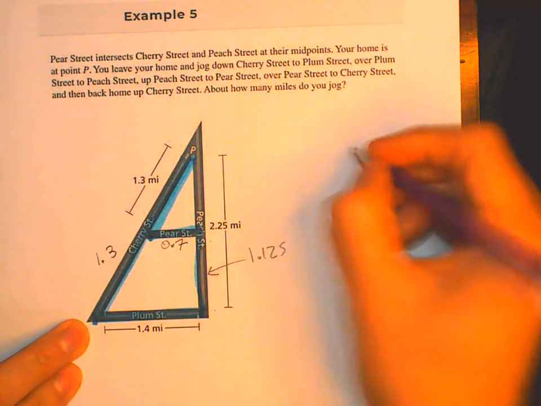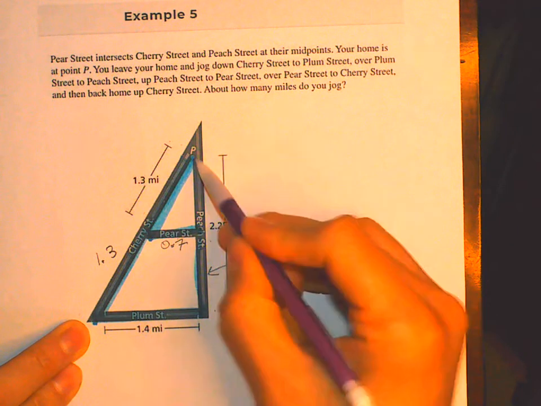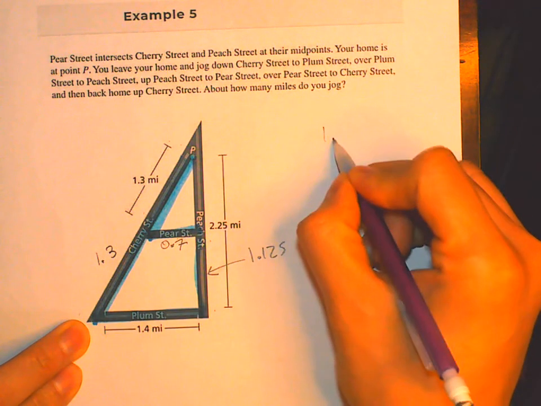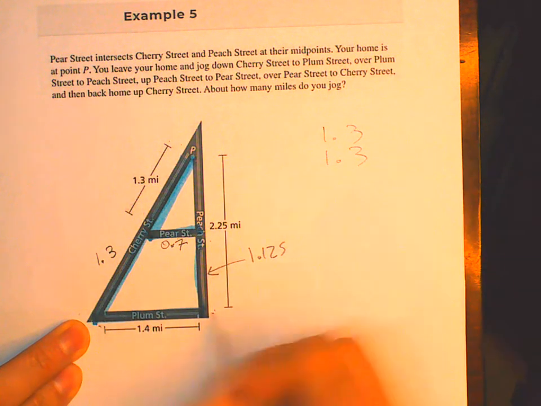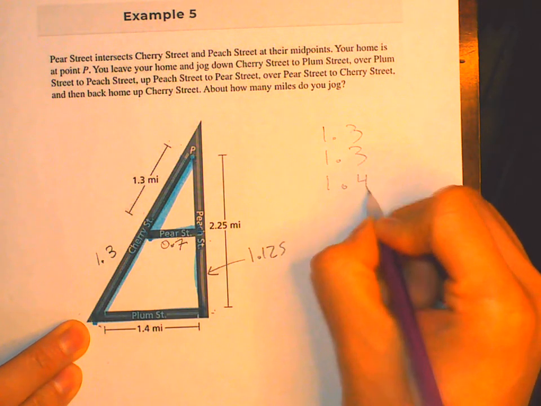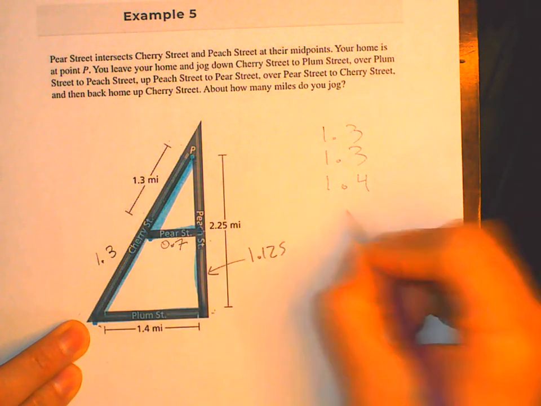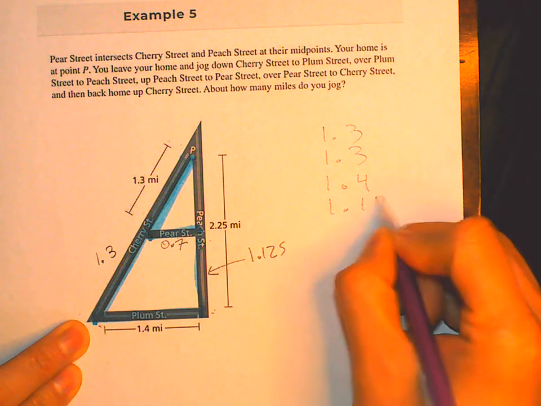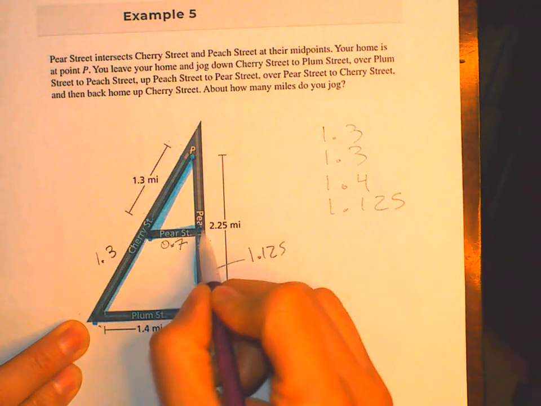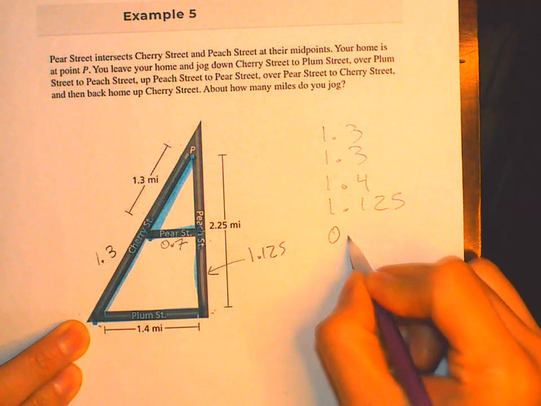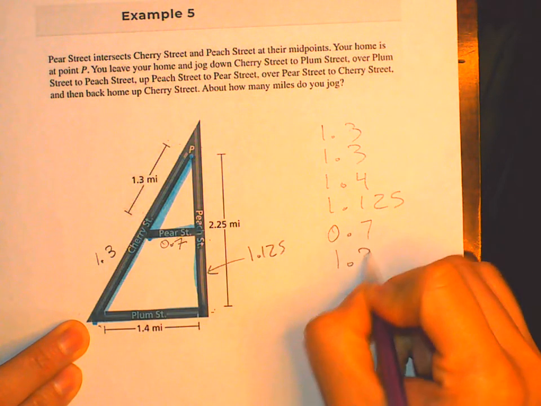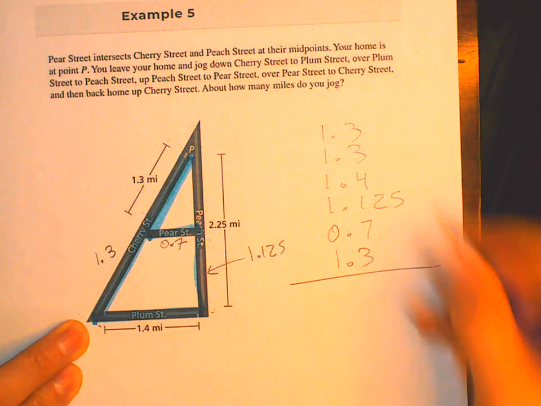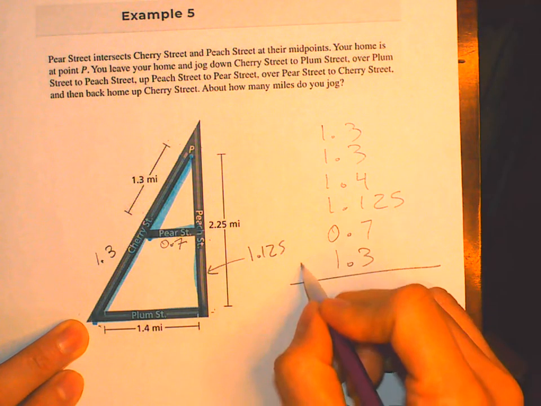Basically, we went from here to here, which is the same thing as 1.3 plus 1.3, crossed over this, that's 1.4, went up this, 1.125, and then across here, that is 0.7, and then back up here, which is 1.3. And the trajectory is going to be literally the sum of all of this.